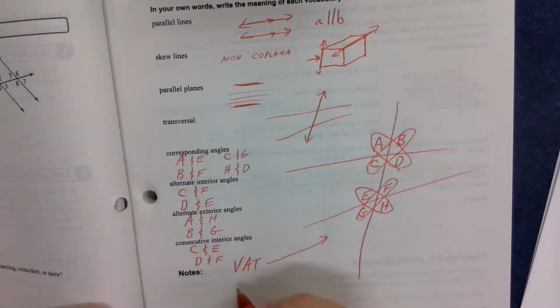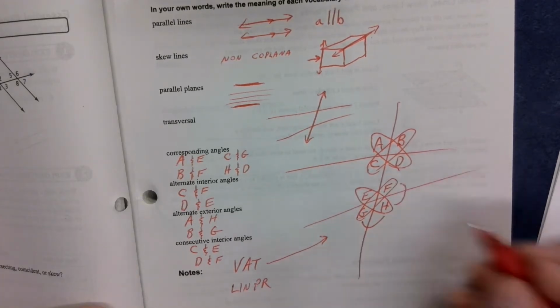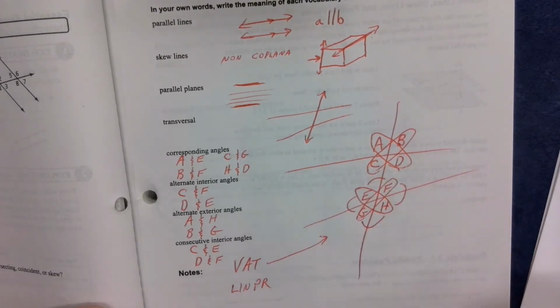Okay. The next thing you'd want to know, right? What about linear pairs? Awesome. So there's lots of linear pairs here. Just kind of make some connections here. So G and H form a linear pair. H and F form a linear pair. F and E form a linear pair. E and G form a linear pair.